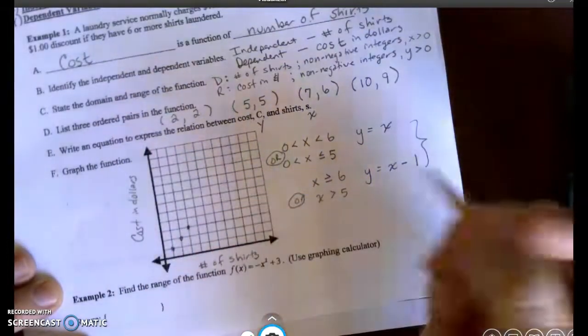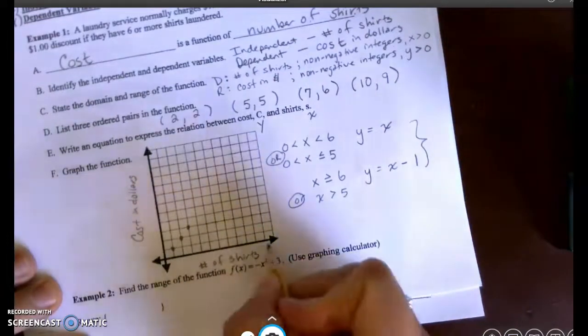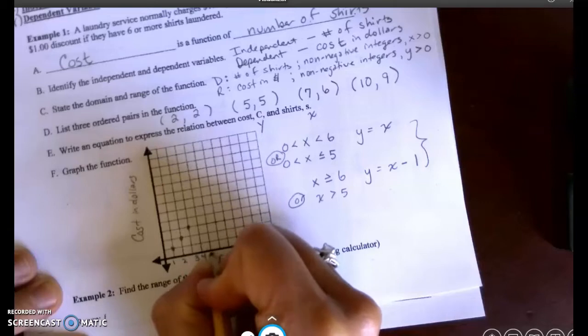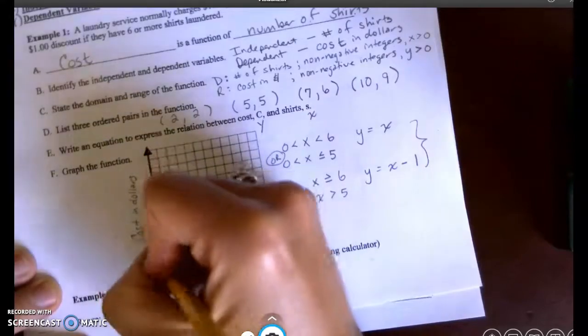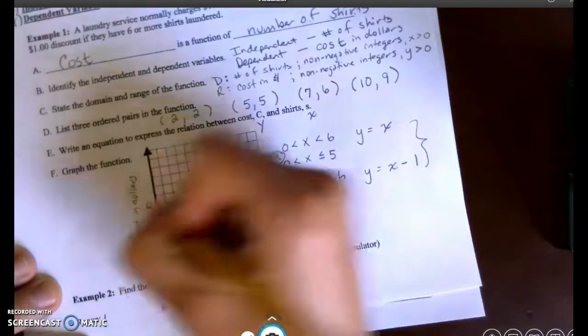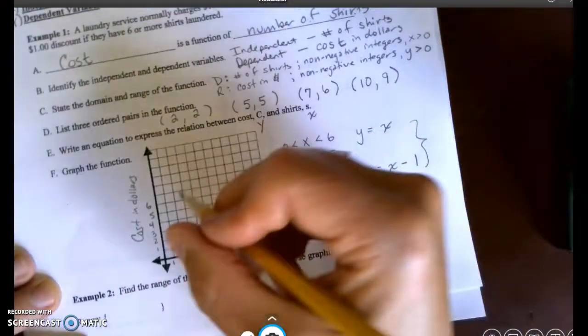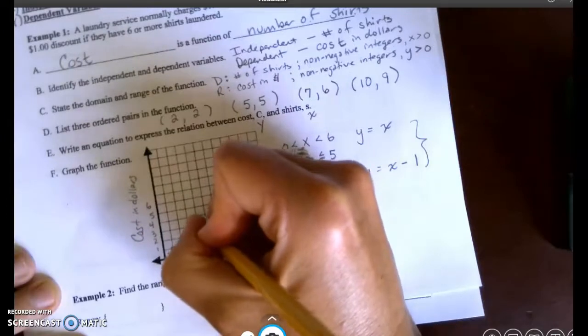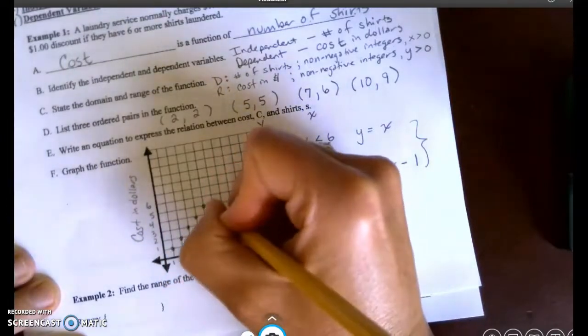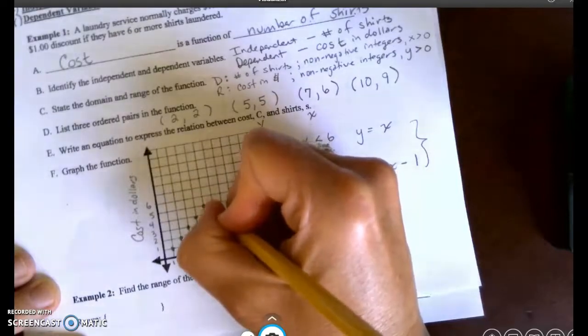Because I'm counting by ones, I don't necessarily have to put numbers here. I could. I have to put numbers when it's going to be something other than just counting by ones. I've got to make sure I'm clear what those numbers are. 4 shirts, $4, 5 shirts, $5, but then when I get to 6 shirts, it's also $5.